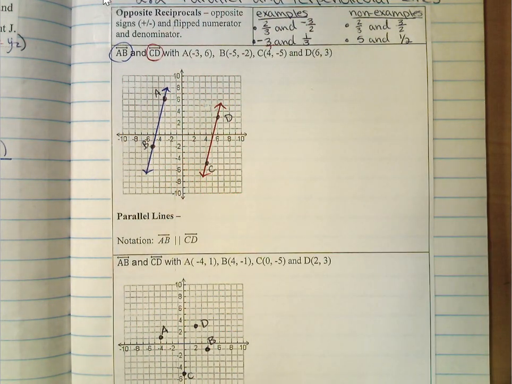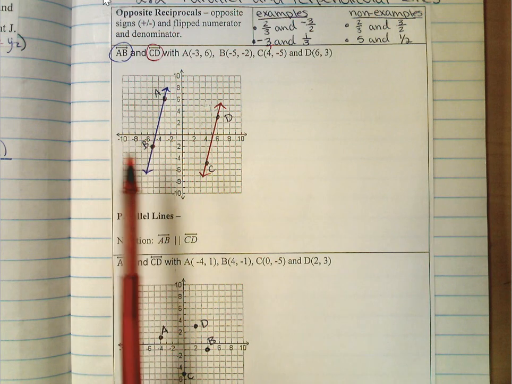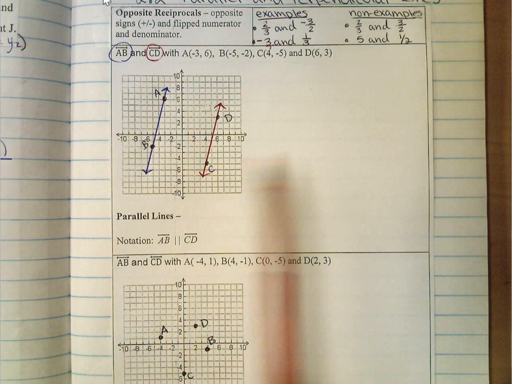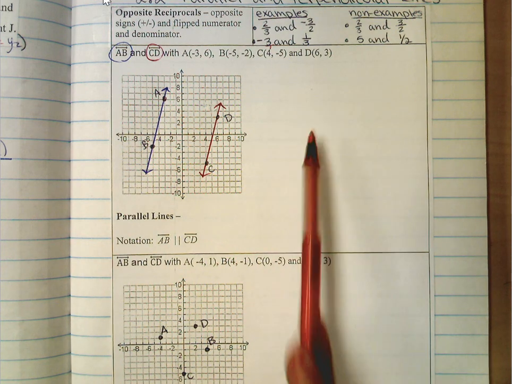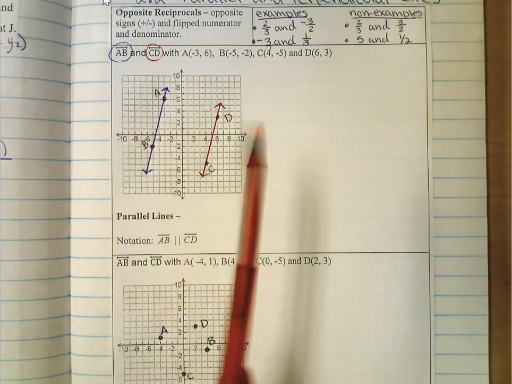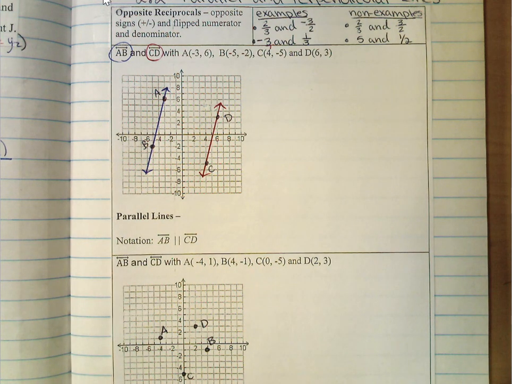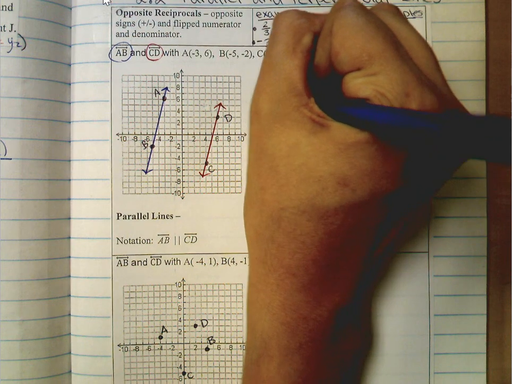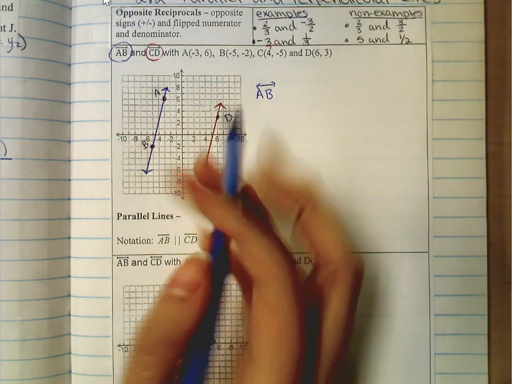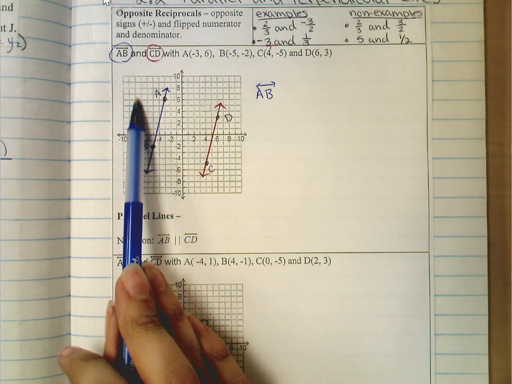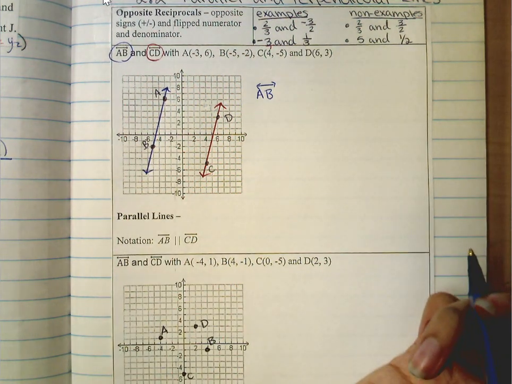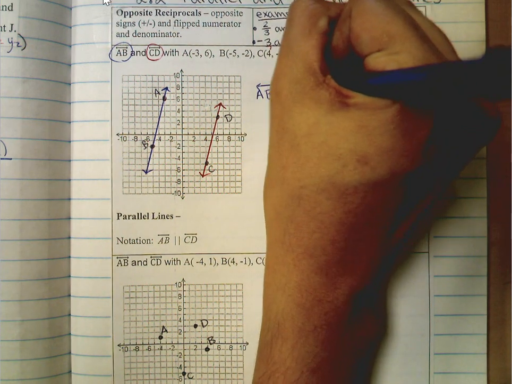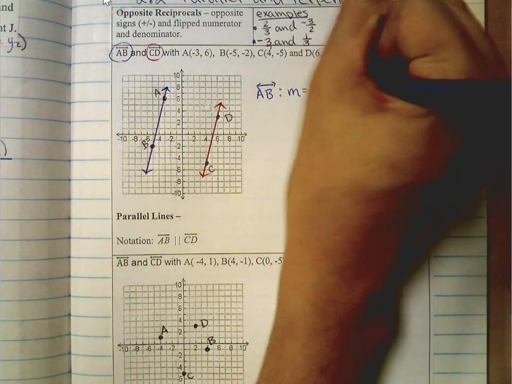Okay, so if I were to give you the graph, you could tell that they're parallel lines because they never intersect. But I'm going to show you how to determine, just looking at the slopes, if those are parallel or not. So for this one, I'm going to find the slope for AB, and you can use whichever formula you prefer. If I give you the graph, you could use rise over run, or you could use the formula where you subtract change in y and change in x. So for slope, I'm going to use rise over run.